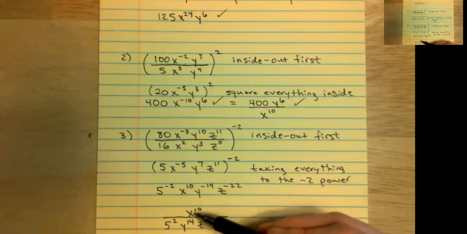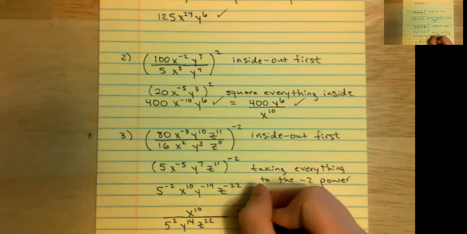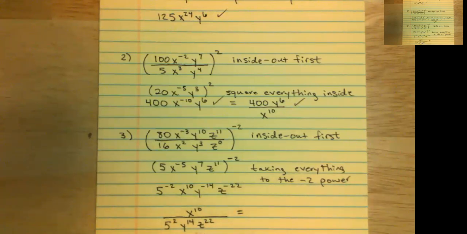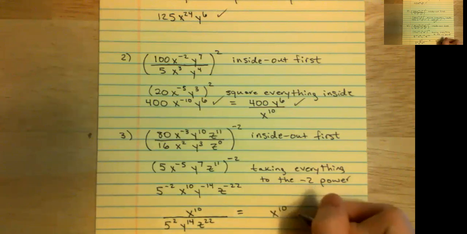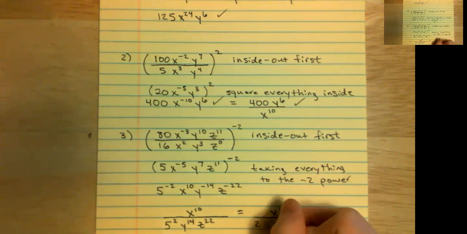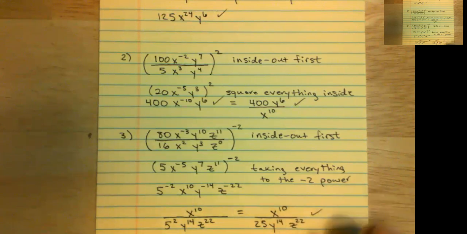Now, I can't cancel out anything, right? Because to be able to cancel out something, I've got to have the same thing on the top and the bottom. And I don't have anything like that. The only thing I can do that's left is take 5 to the 2 power. And we know that's 5 squared, right? That's going to be 25. And I bring over my y and my z. So I can't do anything after that. That's how you know when you're done.